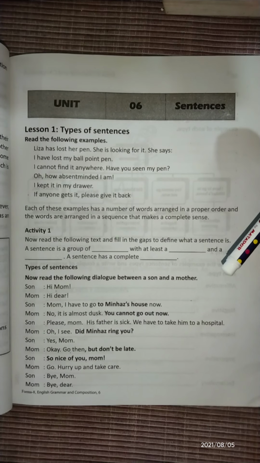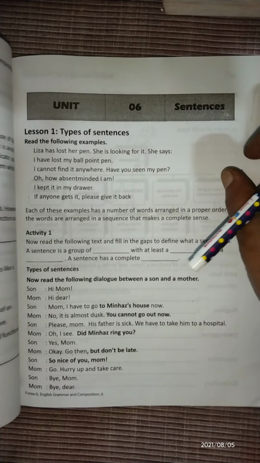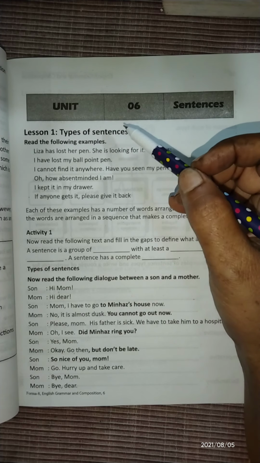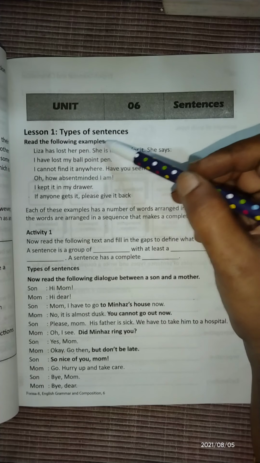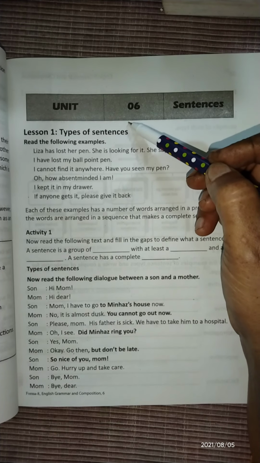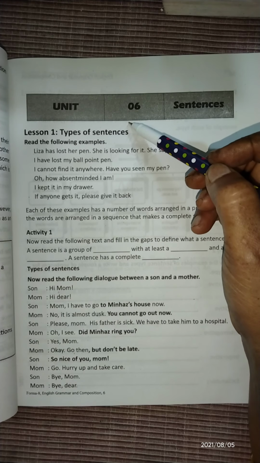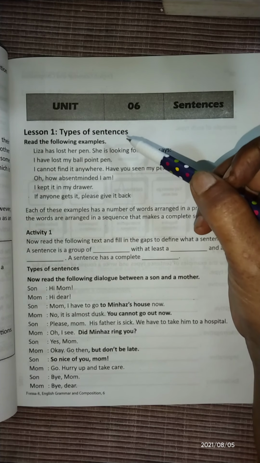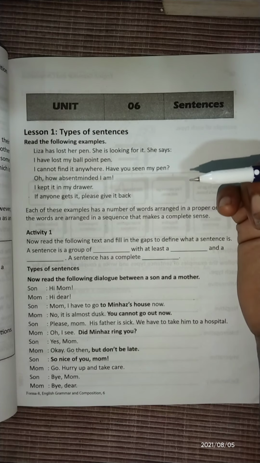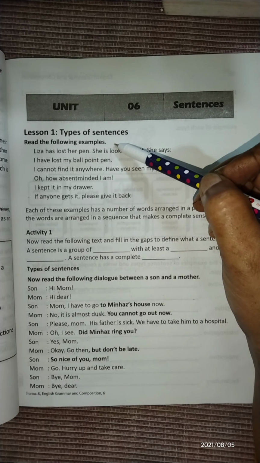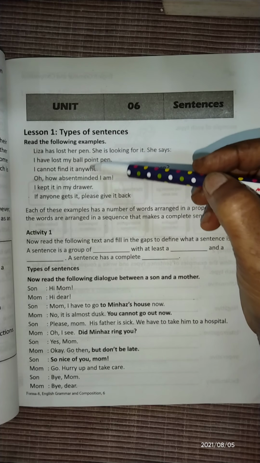Here we are going to read from your textbook, and we are going to read about sentences today. Here you will learn about types of sentences, and it is in Unit 6 of your textbook. So let's start, and I hope all of you have taken your textbook too to follow with me. At first, lesson 1, types of sentences. Here you are given some sentences.